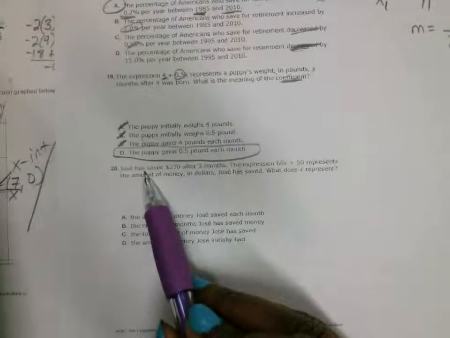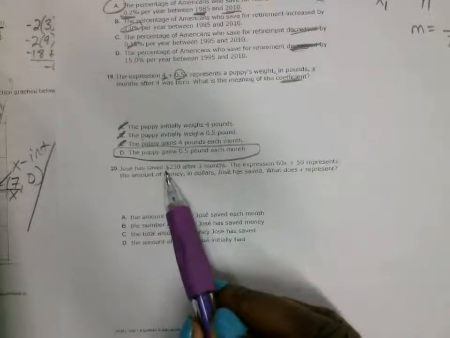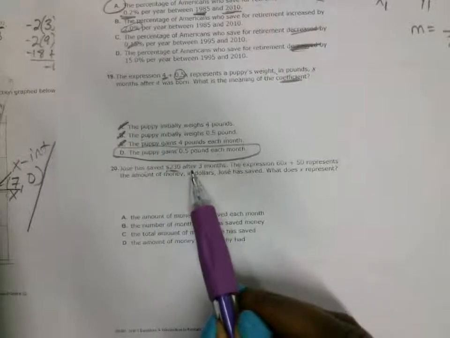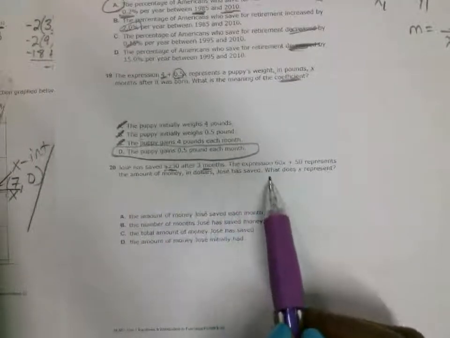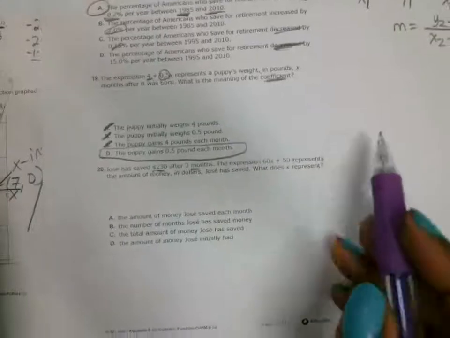All right. Jose has saved $230 after 3 months. Okay. The expression 60x plus 50 represents the amount of money in dollars Jose has saved. What is the x? Okay, again, your constant is 50. You automatically have that $50. The x in this problem represents the amount of months.